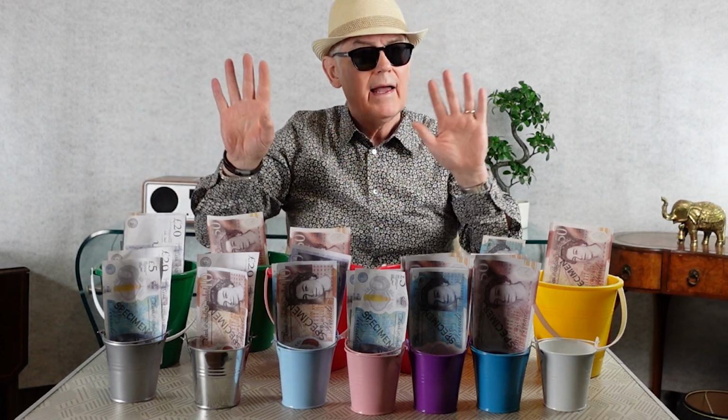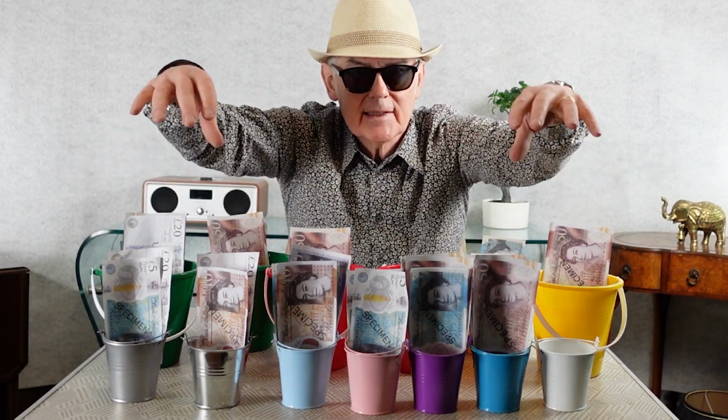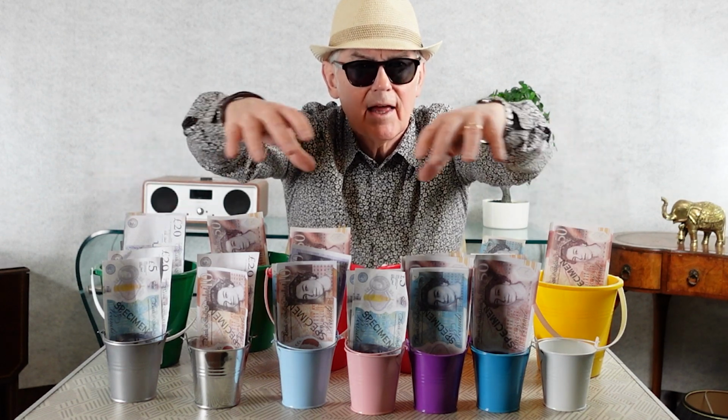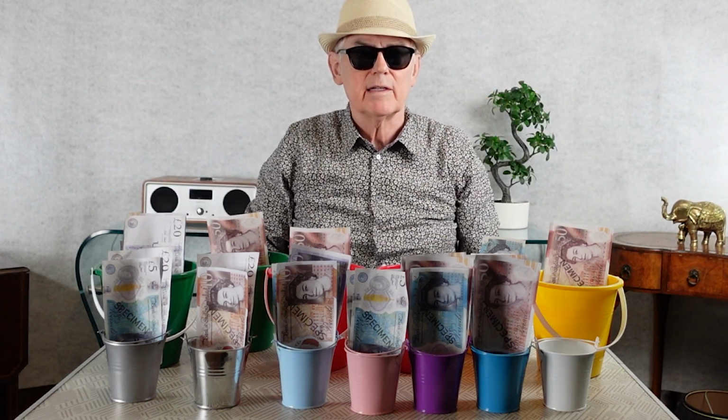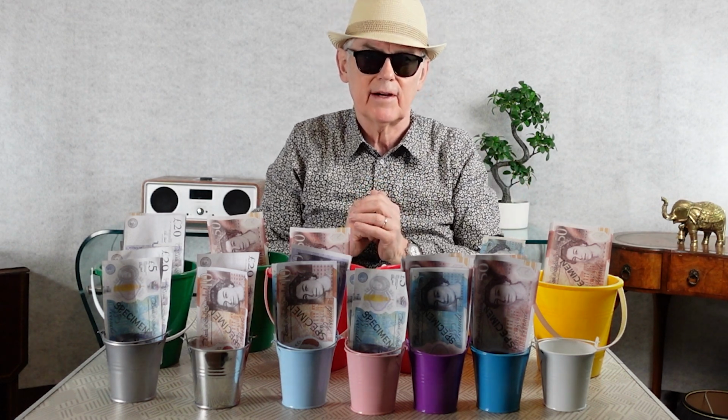Voila! And we're finished. The money in the little buckets is the statement of financial activities. That is what we were trying to create. All the income and expenditure has been properly classified.